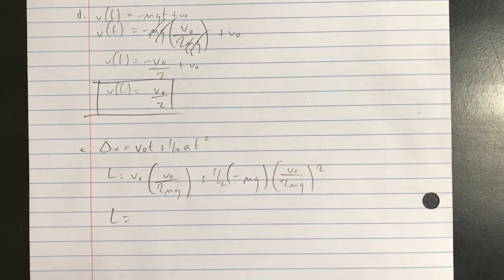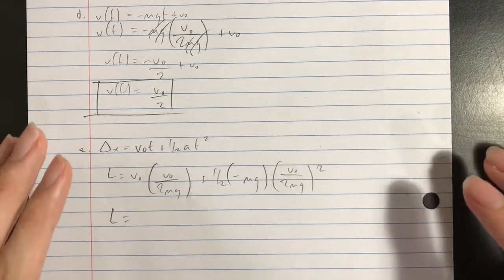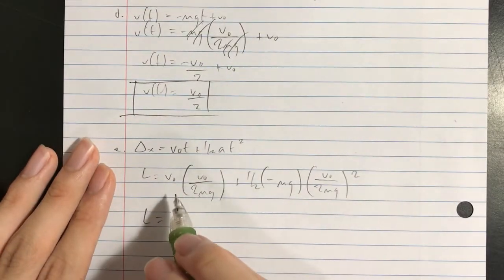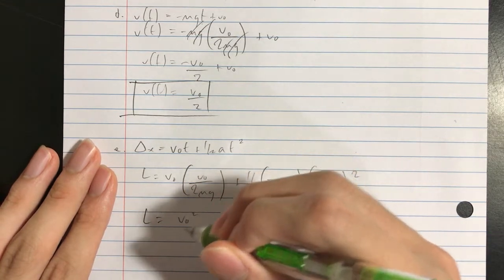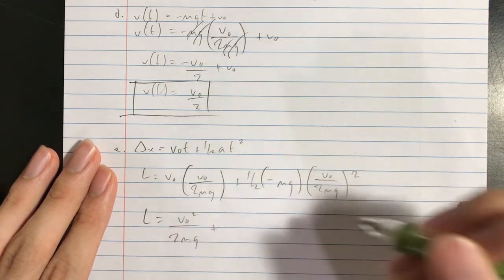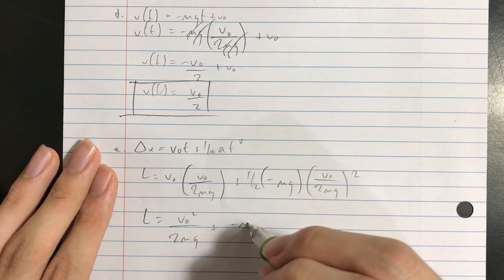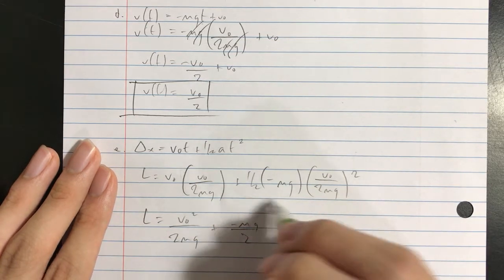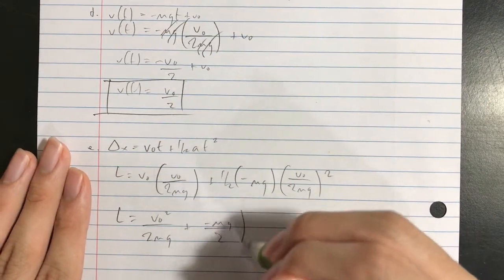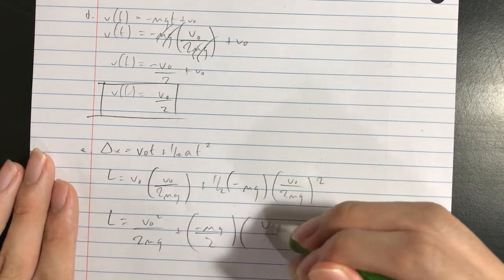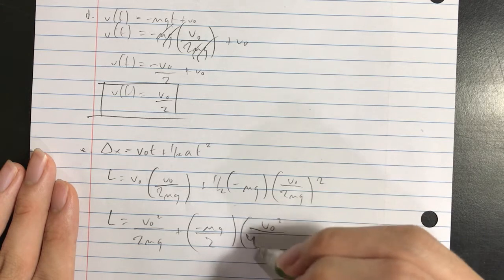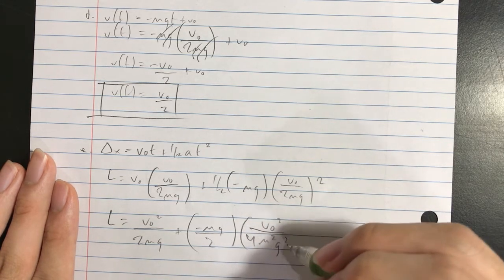So now we have to simplify this in order to get our answer. Multiplying v0 through, we get v0 squared over 2 mu g, plus negative mu g over 2 multiplied by the squared term, v0 squared over 4 mu squared g squared.